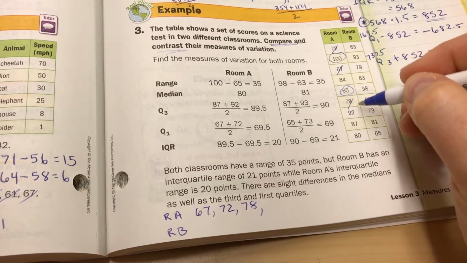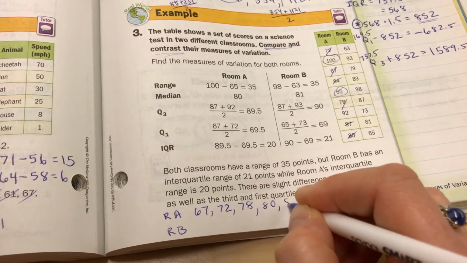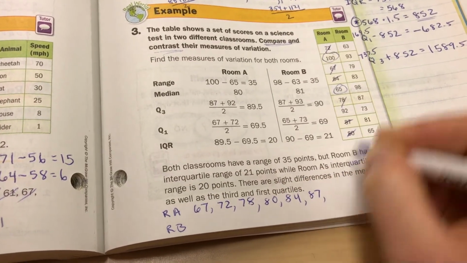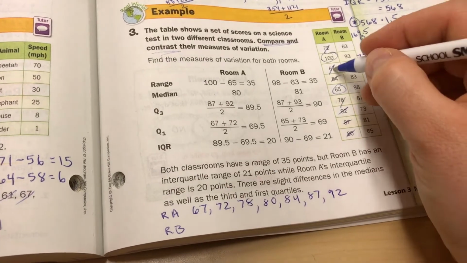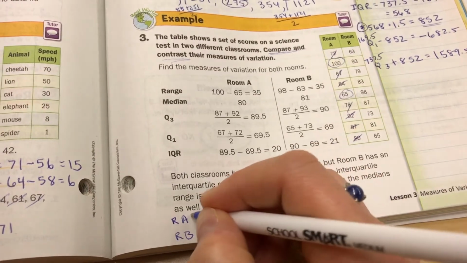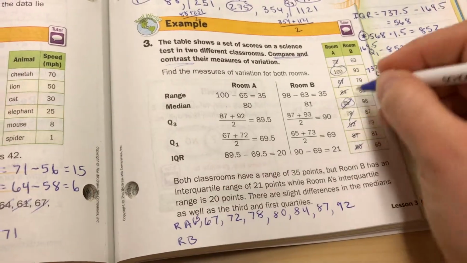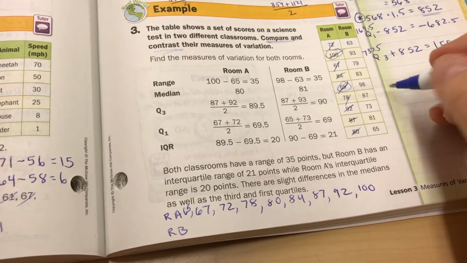All right, now we go to the 80s. 80, 84, 87. And then 92. 1, 2, 3, 4, 5, 6, 7. What did I miss? Oh, 65 down here. And 100 up here.